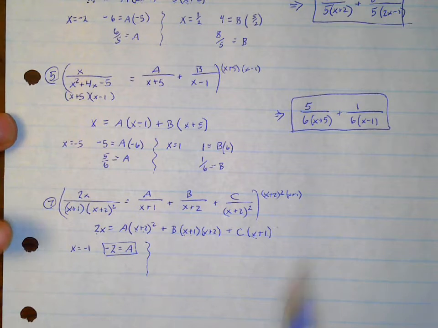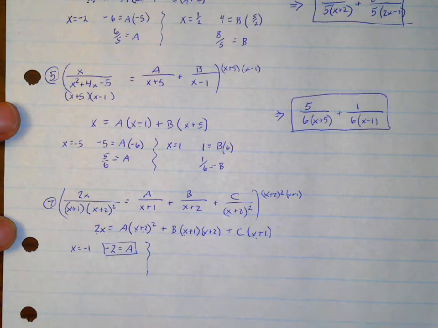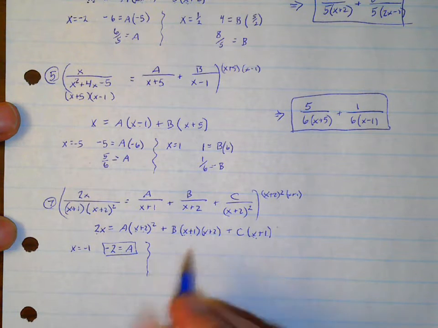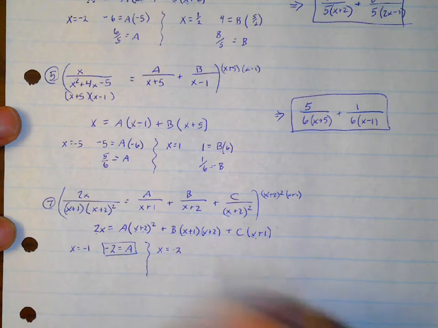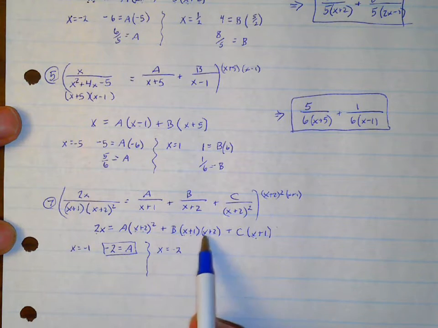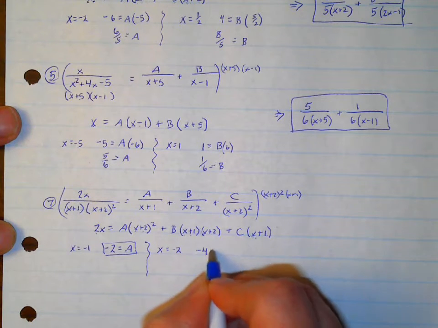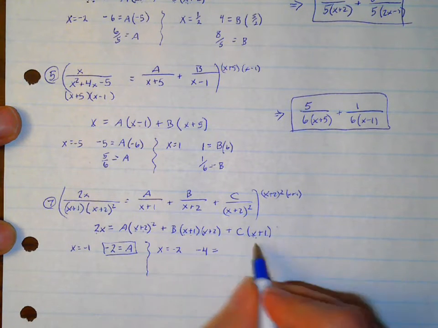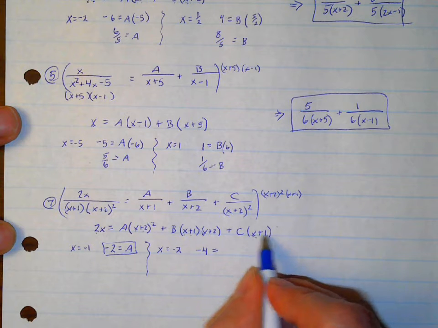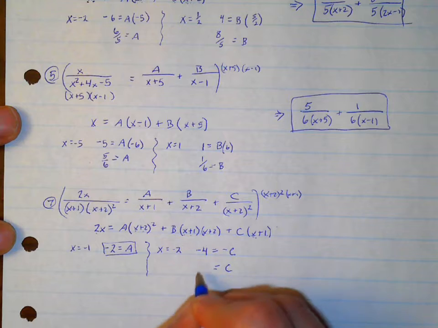Okay. So if I want to solve for the b or the c, I know this x plus 2 is in both of these. So let's say that x is equal to negative 2. That'll get rid of the x plus 2. Negative 2 plus 2 is 0. Negative 2 plus 2 is 0. So 2 times negative 2 would be negative 4. That was 0 and that was 0. This would be negative 2 plus 1, which is negative 1. So I have negative c. So therefore, I know c is equal to 4.